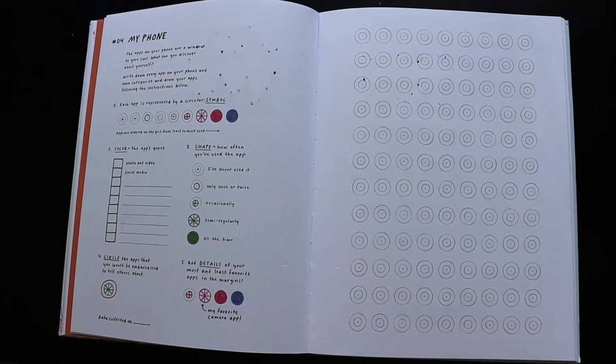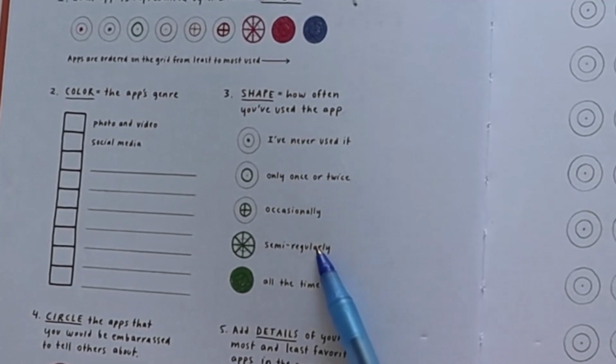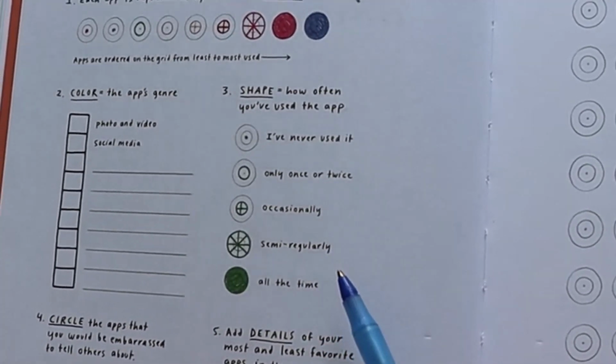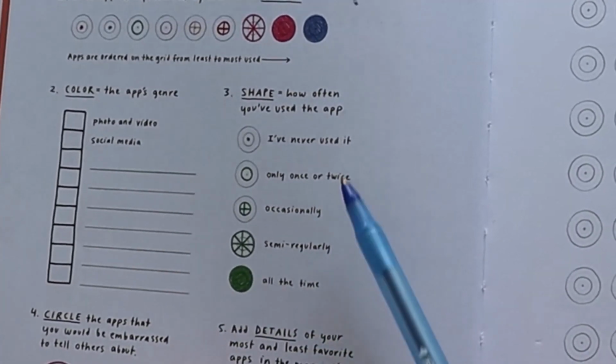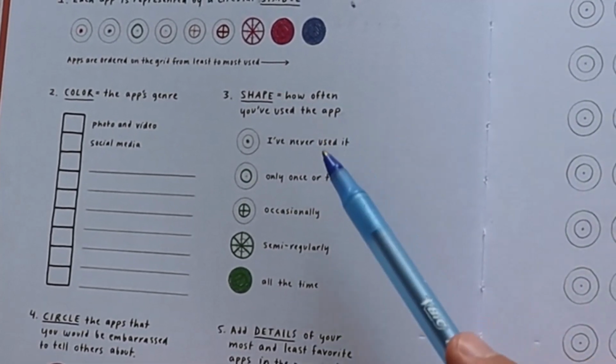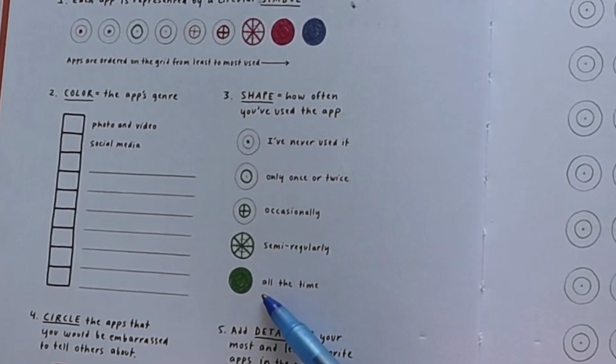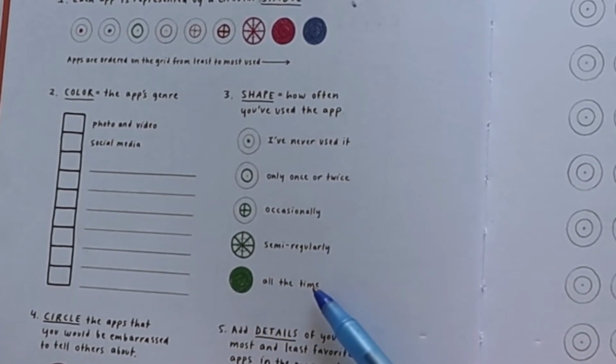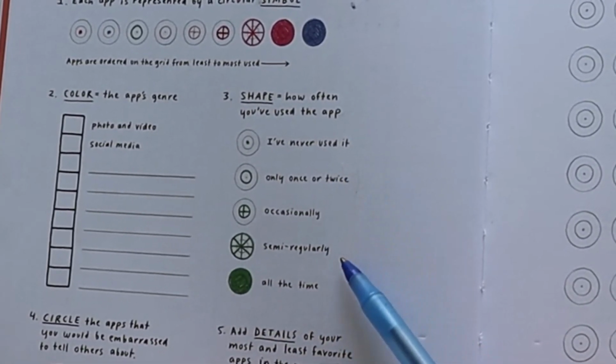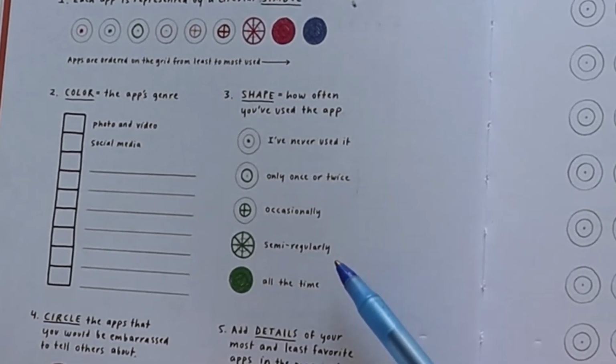Next, we will go ahead and add a shape, these types of shapes right here. And those shapes represent how often we use that app. So for instance, if we just use a single dot, that will represent I've never used it. If we fill it in the whole way, that is using it the whole time. Okay, does that make sense? Then we have these 3 in-betweens that represent once or twice, occasionally, or semi-regularly.